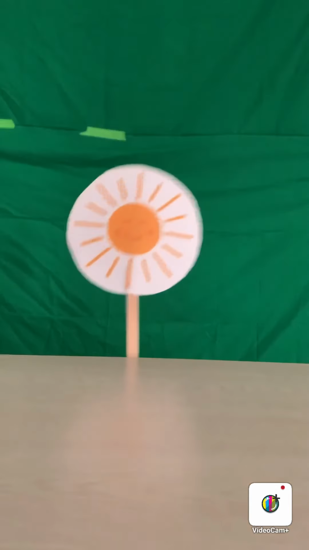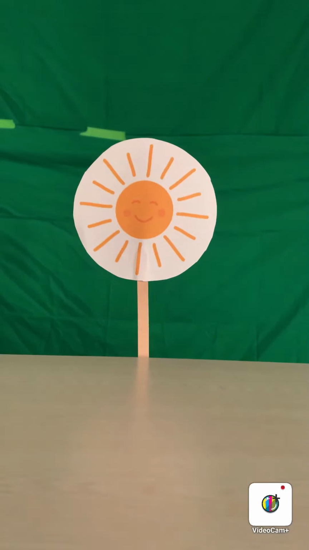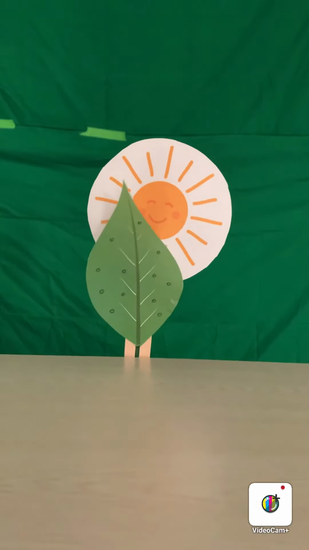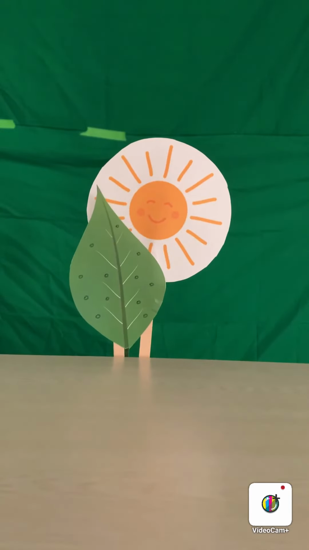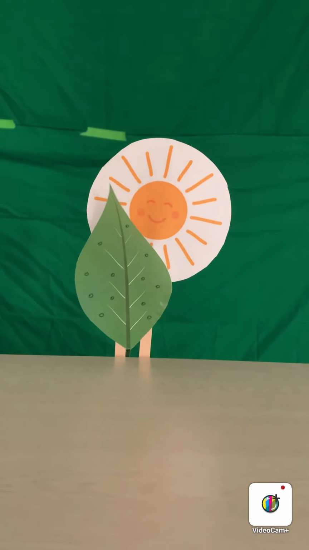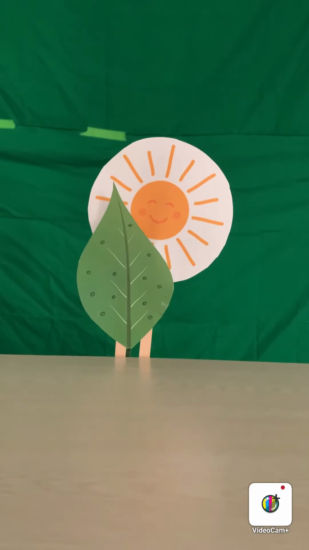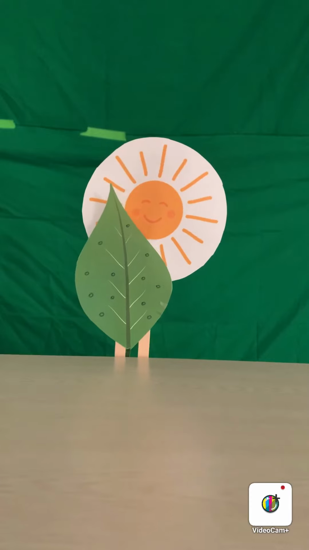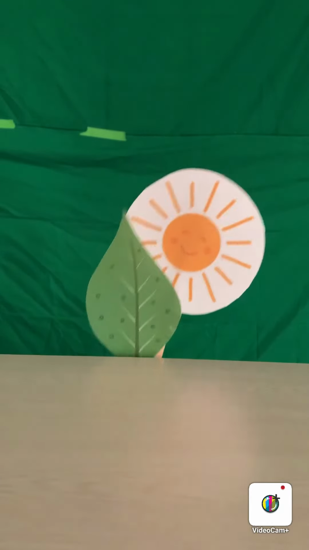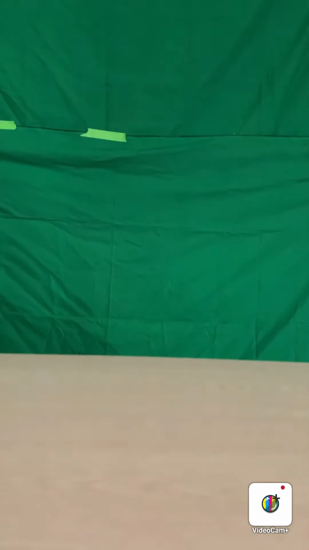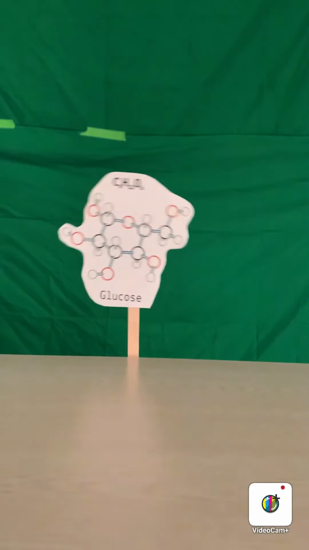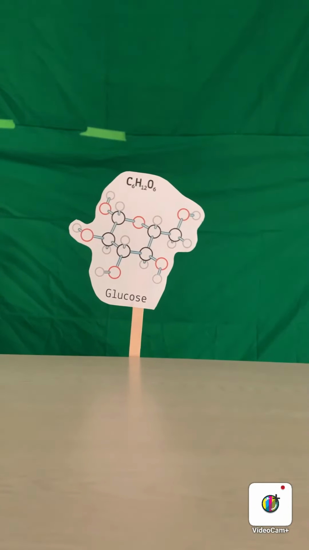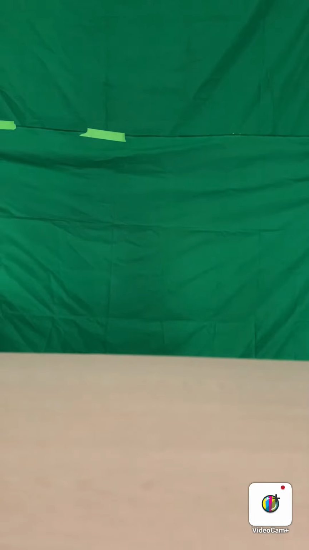It was a bright sunny day in McCook, Nebraska. The sun was shining down on the leaf, basking in the sunlight. The leaf was using the sunlight, otherwise known as solar energy, to make food from carbon dioxide and water, which is also known as the process of photosynthesis. The chemical reaction for photosynthesis is 6CO2 plus 6H2O turns into C6H12O6 plus 6O2.